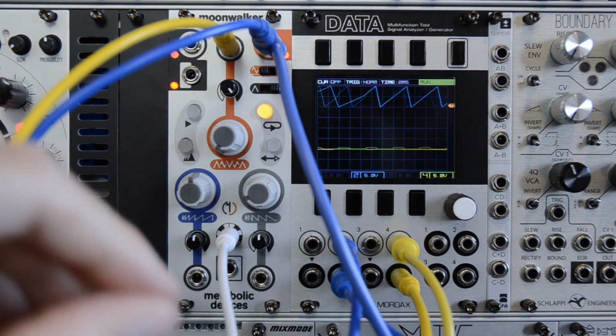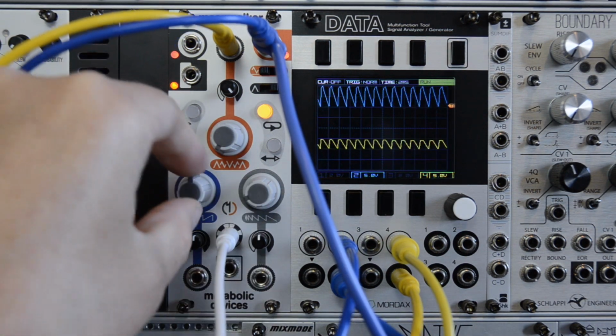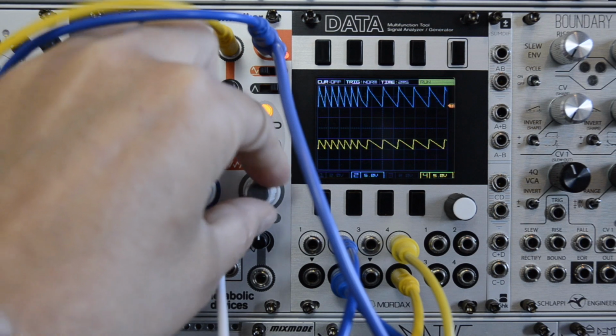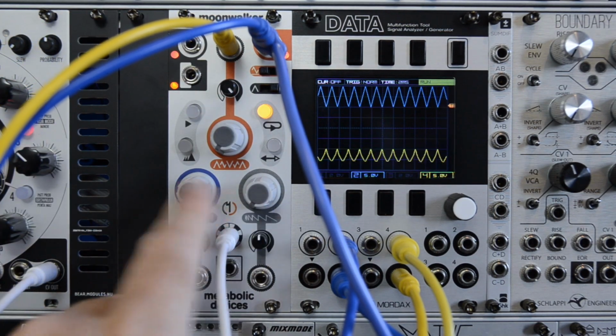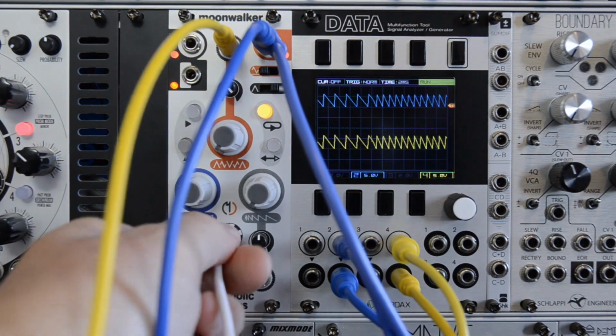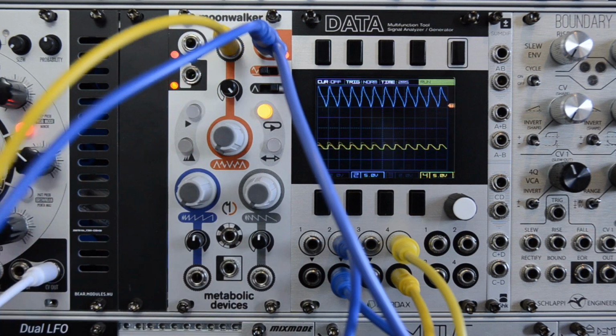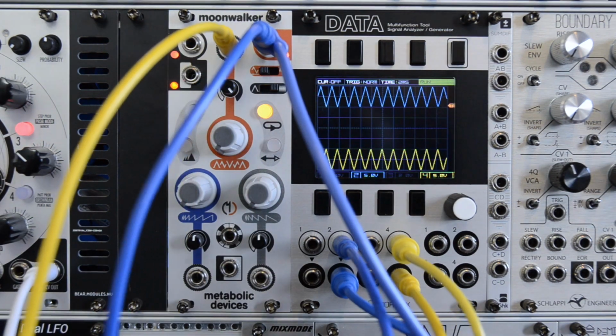But I think it sounds really interesting nonetheless. The easiest way to get attack and decay times at exactly the same settings is just to turn them completely to the left. But then of course if you want lower notes, it's best to offset your volt per octave sequence with a negative offset.